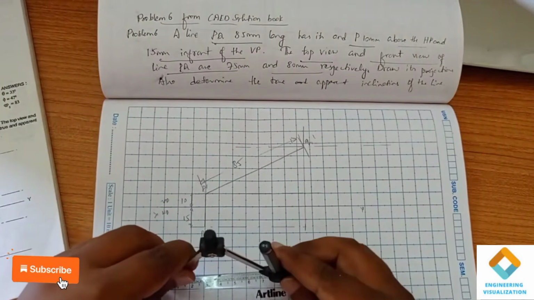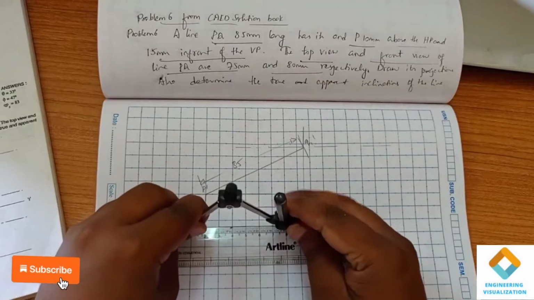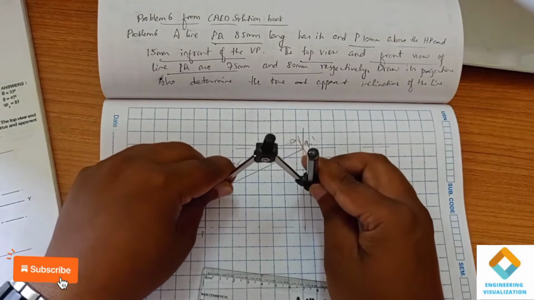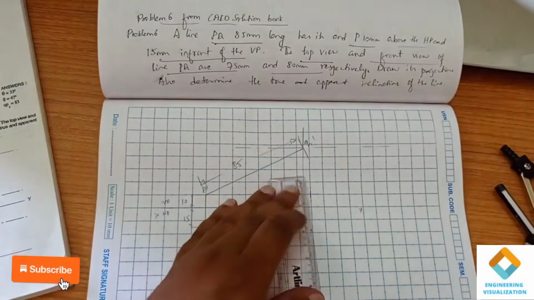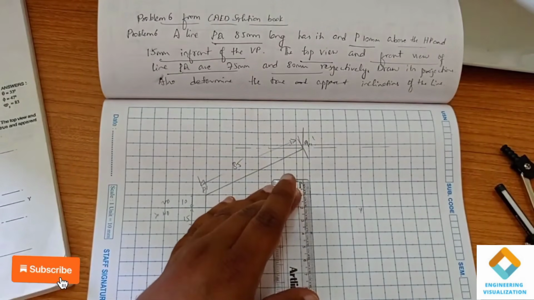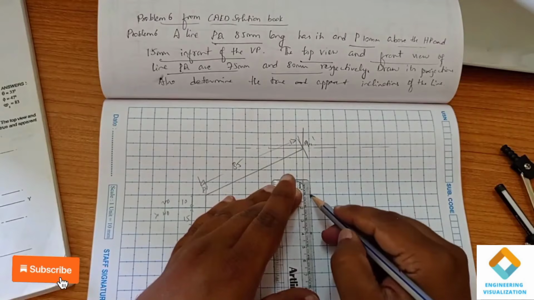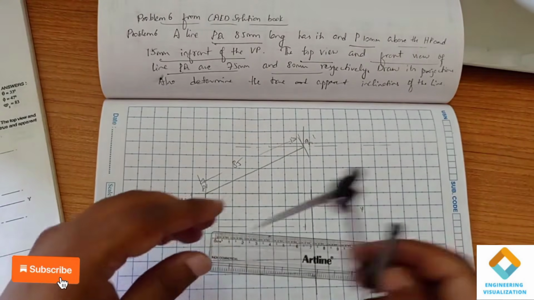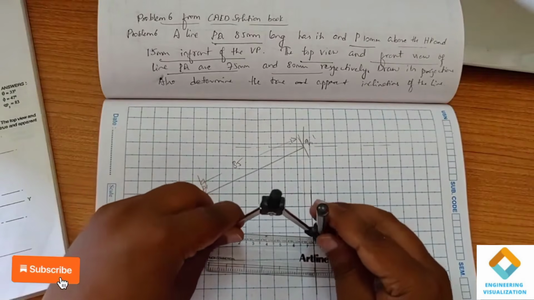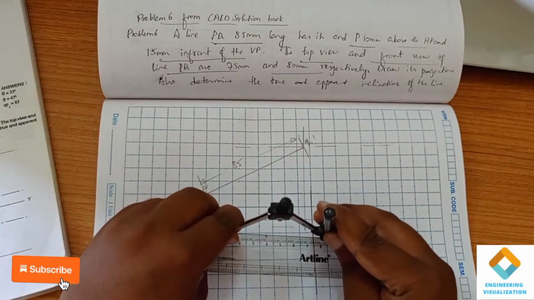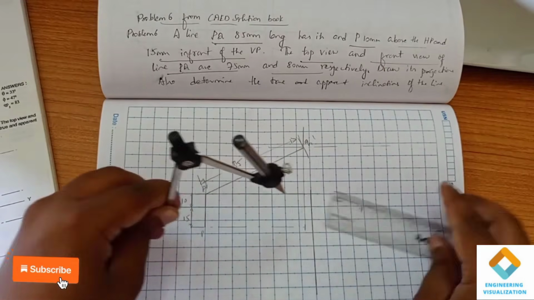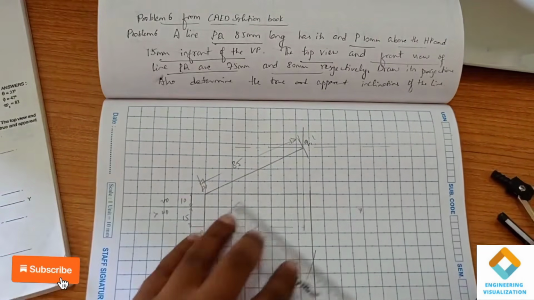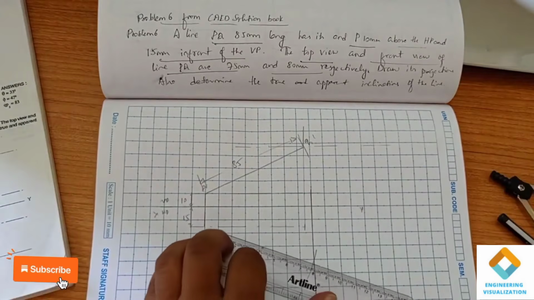Take 80 from the scale. From this end I'm going to draw a vertical line downward. Then again I'm going to measure 85 from the scale using the compass and cut the arc. So here is another true length.